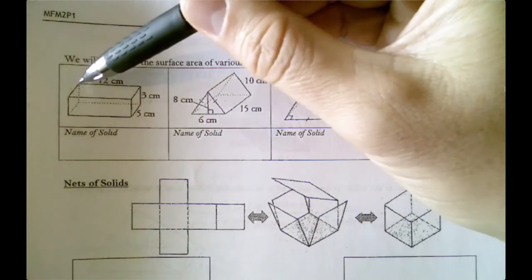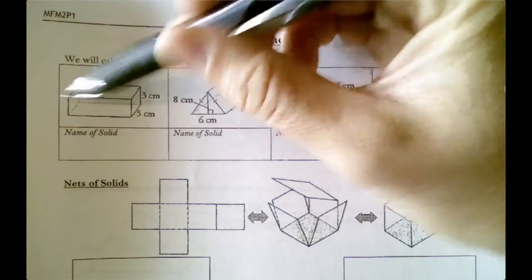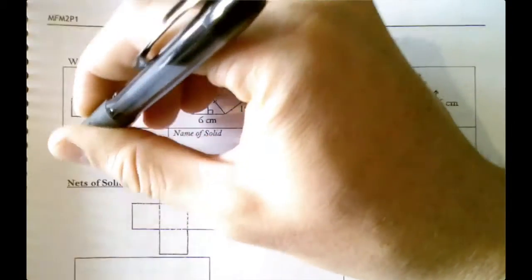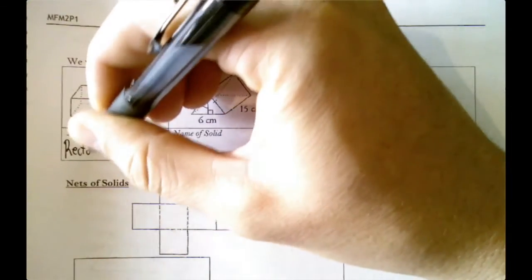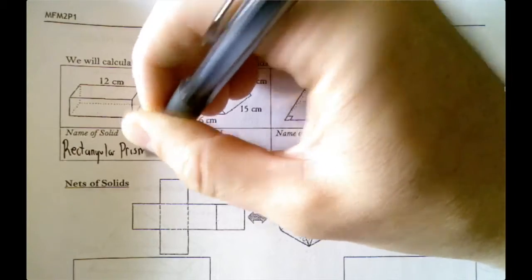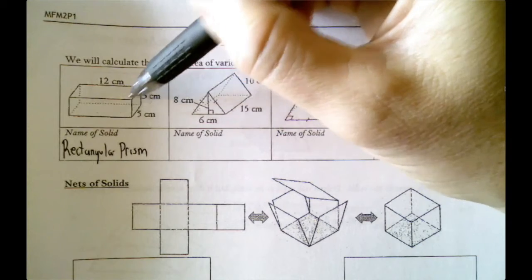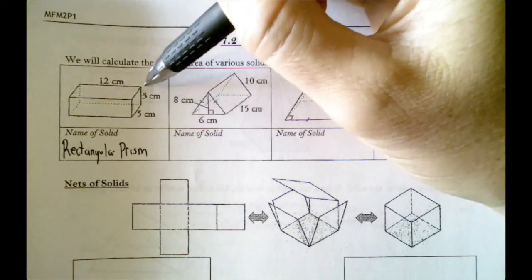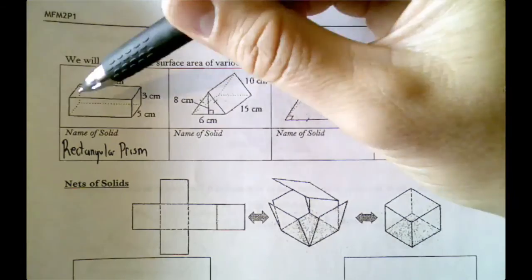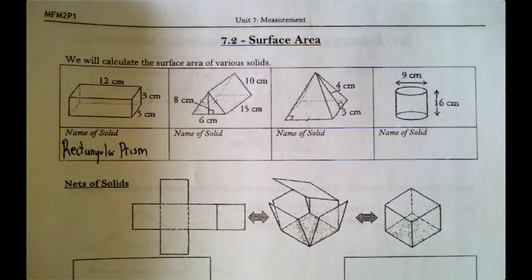So firstly, this shape here, we have a rectangle on top and bottom and sides. All sides are rectangles. This is called a rectangular prism. And the reason this is a rectangular prism is because we have a rectangle extended into 3D space and facing with another rectangle on the other side. So when you have a rectangle connected to a rectangle with a certain depth, you've created a rectangular prism.